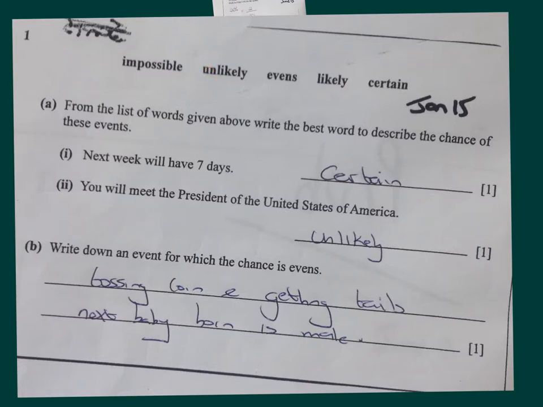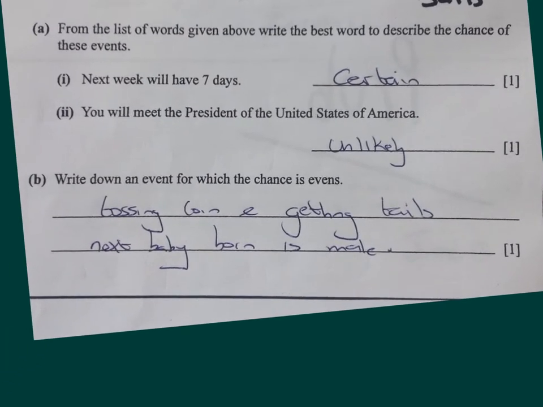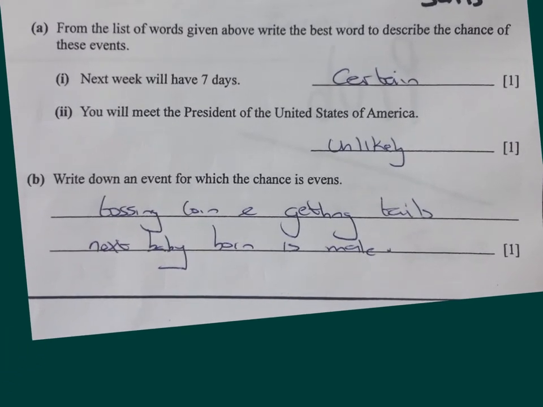And the last one, write down an event which is an evens chance. The two main popular ones are tossing a coin and getting heads or tails, or the next baby born is a male or a female. Those are the two popular answers where you've got an event where the chance is evens.